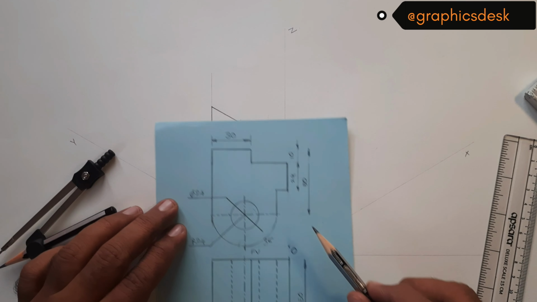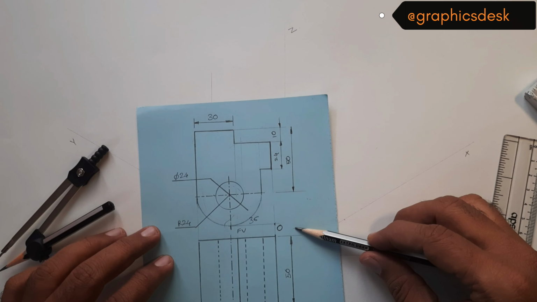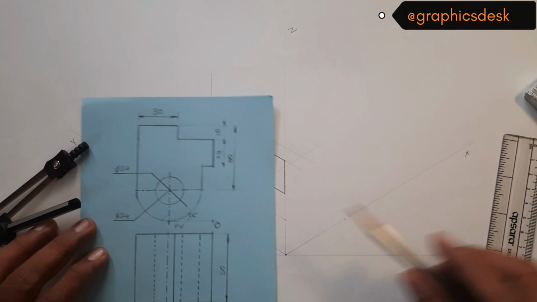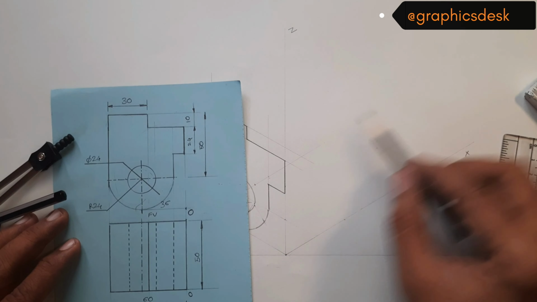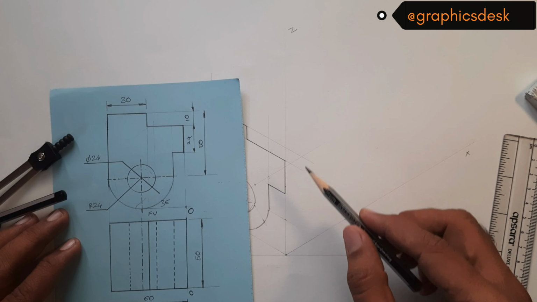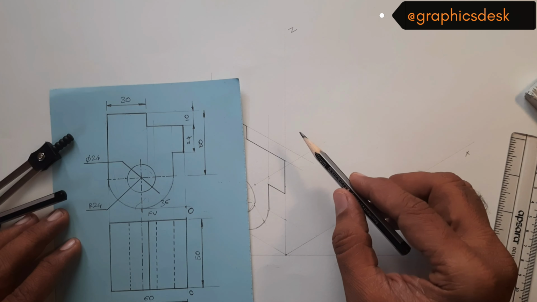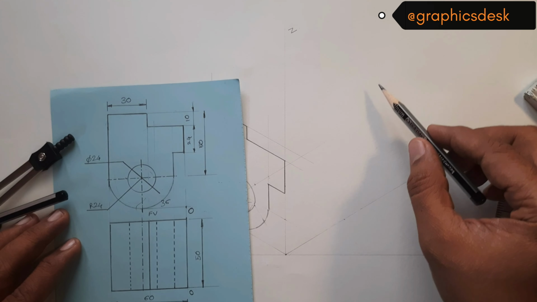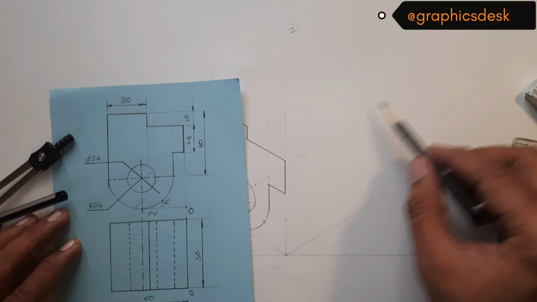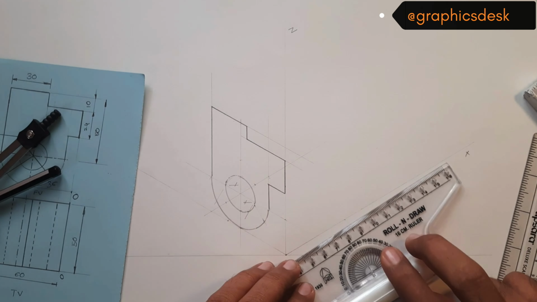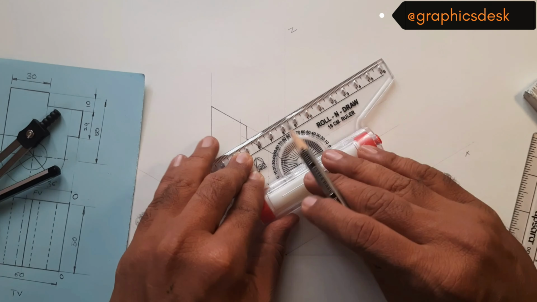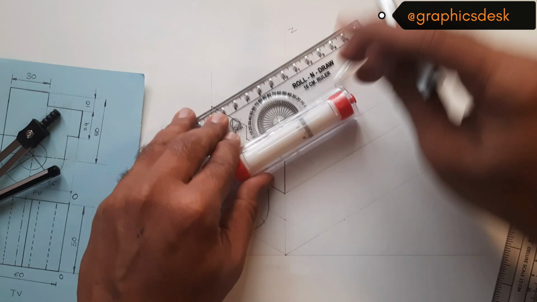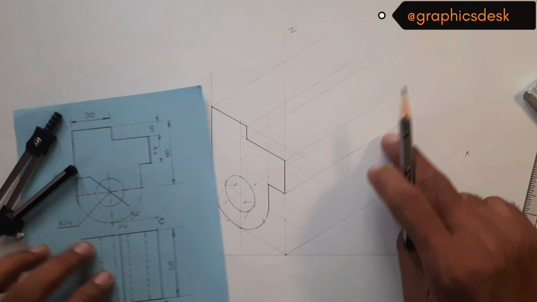Now let's draw the width of it. So the width is 50 mm, which means it is parallel to the x-axis. So from all of these points there would be lines going 50 mm in this direction. So we'll draw the parallel lines over here, and then we'll locate the extent of the object, that is 50 mm in this direction. So we have drawn these lines.